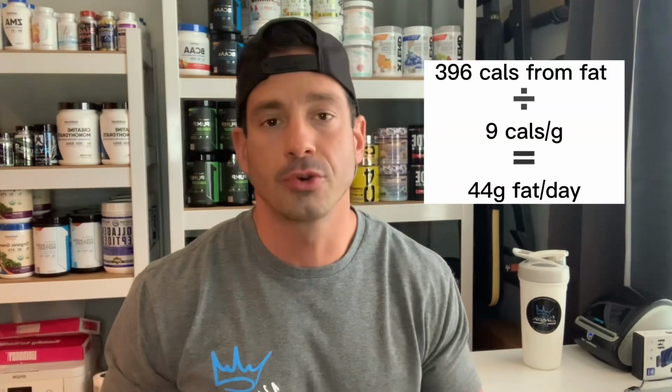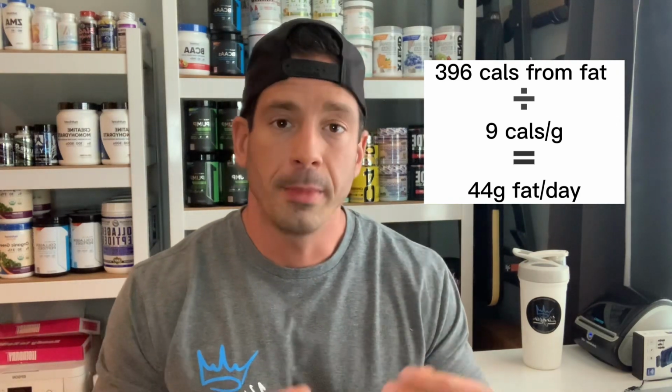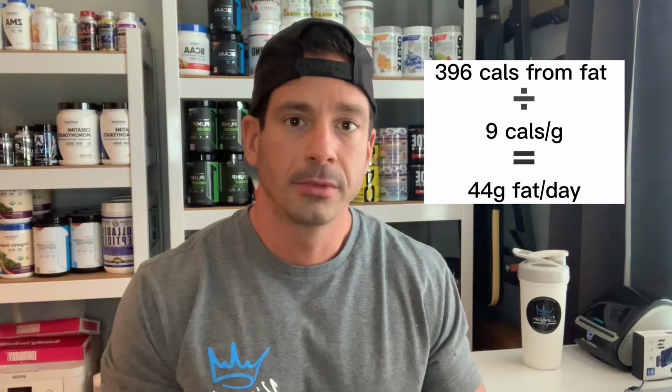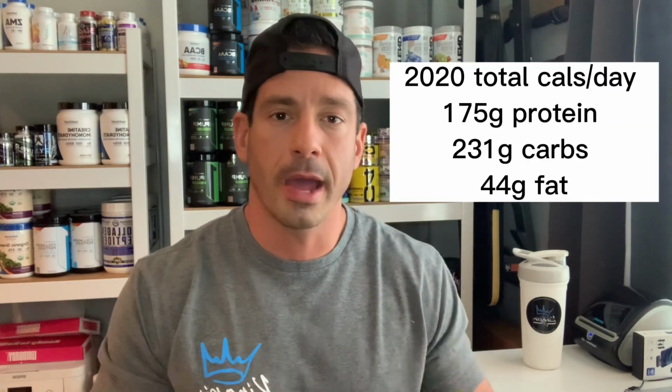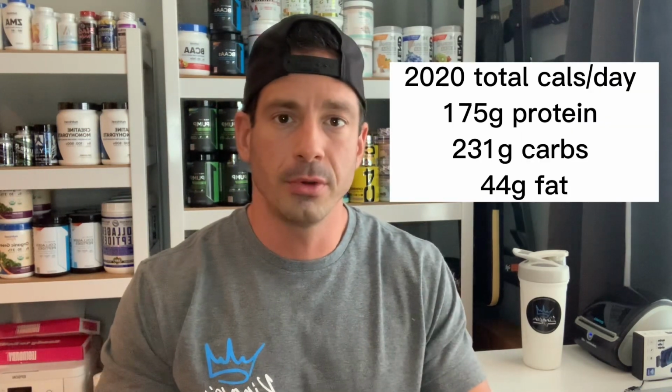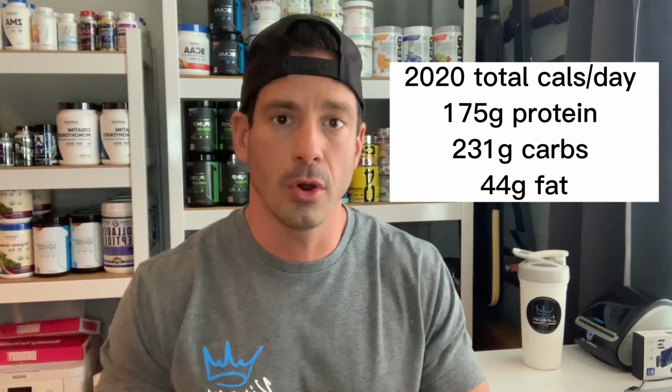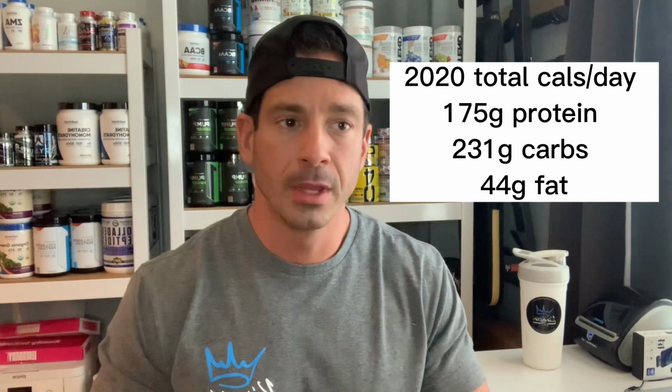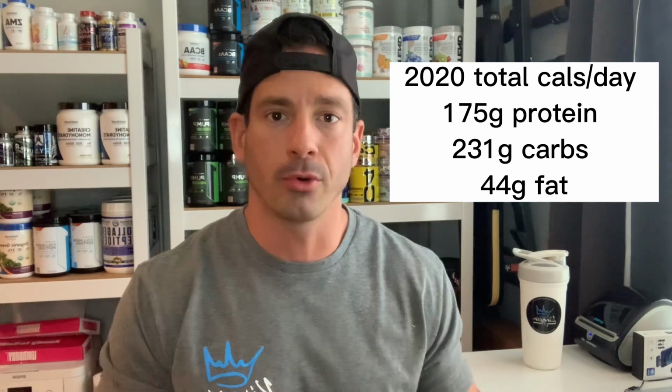So we're going to divide that by 9 because each gram of fat is worth 9 calories, and I'm left with 44. So I'm eating 44 grams of fat per day. So in my 2,020 calories, I'm going to eat 175 grams of protein, 231 grams of carbs, and 44 grams of fat. So those are my goals as far as macronutrients at the lower calories, and I should lose weight that way. That's just a real quick, easy way to figure out where your calories should be coming from as far as macronutrients are concerned.